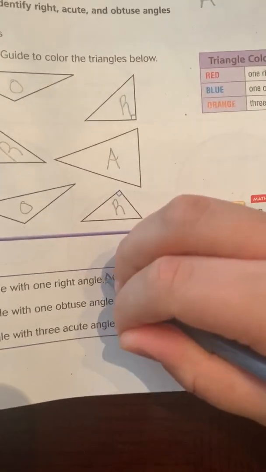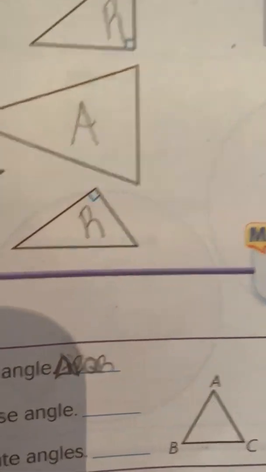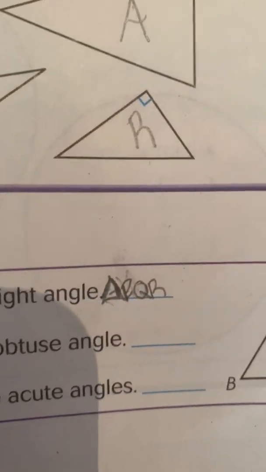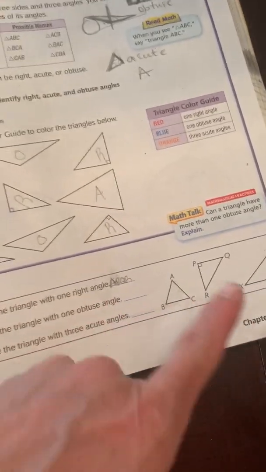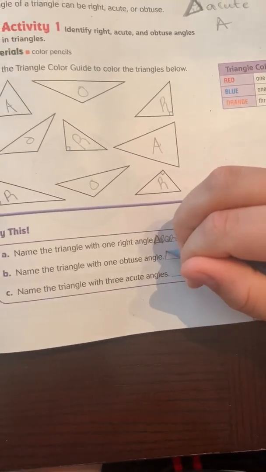That's an A. Okay, I'm going to zoom in on that little triangle PQR in sort of some smeary little scribbles there. That's okay. All right, so name the triangle with one obtuse angle. Which one has an obtuse angle? Okay. You can do it this time. I know you can. Triangle.